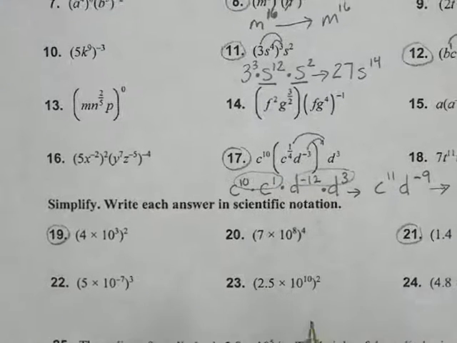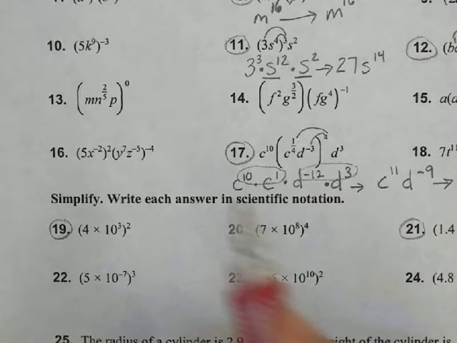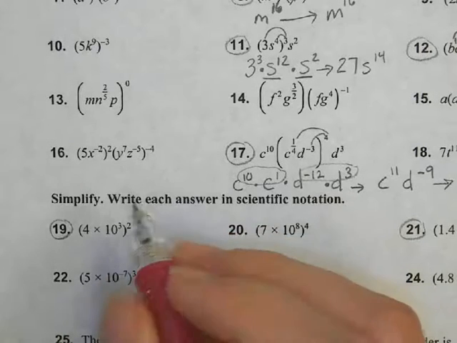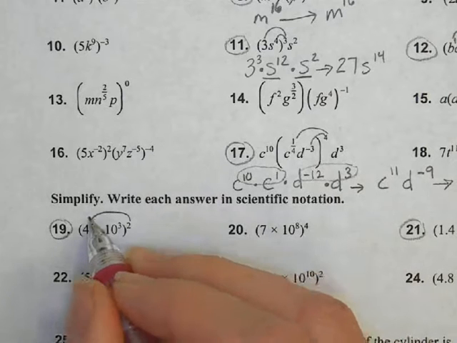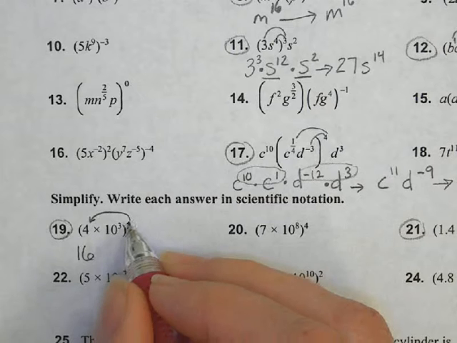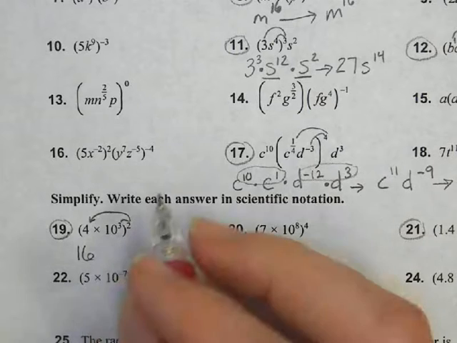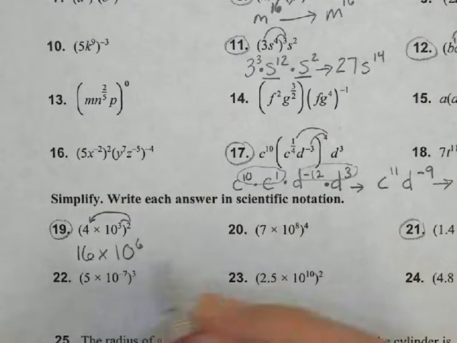Okay, let's look at a couple of the scientific notations. Again, I'm not sure if you have to do these or not, so I'm going to do 2 and then flip to the back side. Alright, so what I want to do here is I'm going to take my exponent and I'm going to square each part. So 4 squared becomes 16. The exponent 2 times 3 becomes 6. So I have 10 to the 6th.